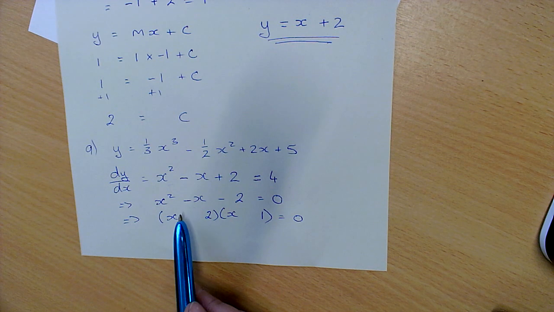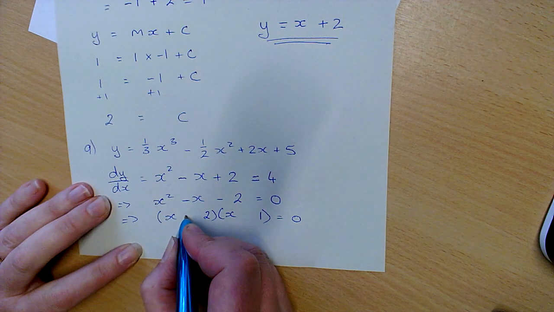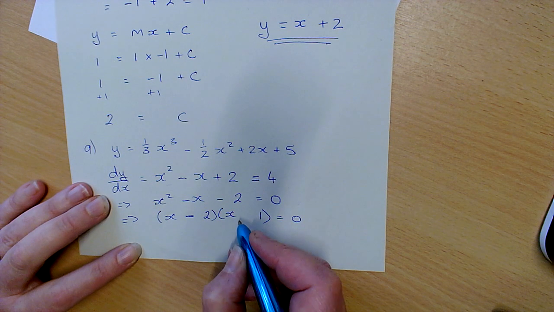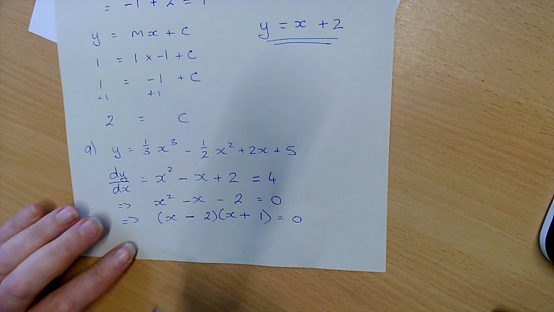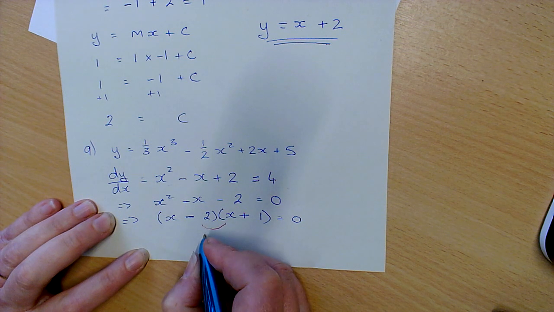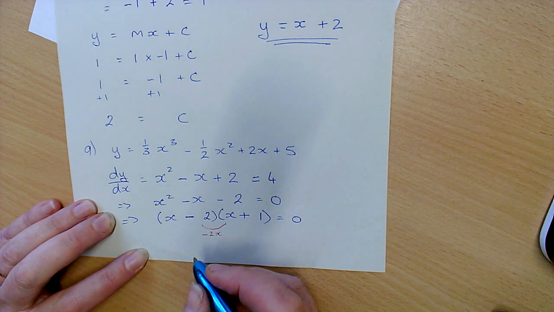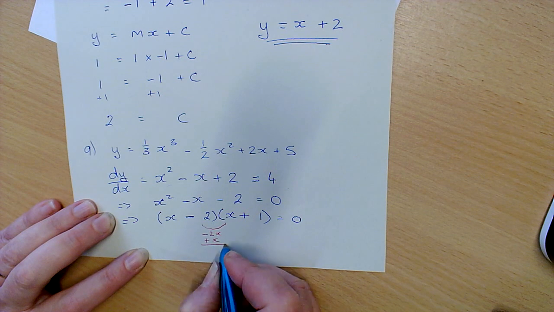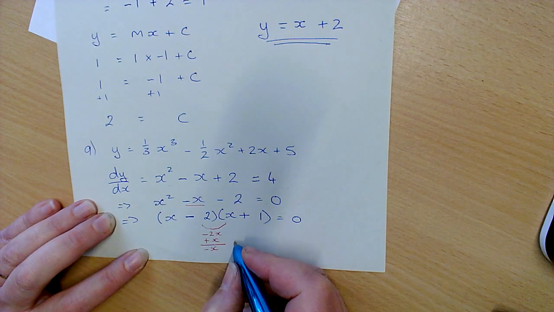So I'm wanting the negative to dominate. I want the bigger term to be negative. So I'm going to make that negative 2 and positive 1, and I'm just going to check those middle terms. So negative 2 times x gives me negative 2x, and x times a positive 1 gives me plus x. If I add those together, that gives me minus x, which is what I wanted, so I'm happy.